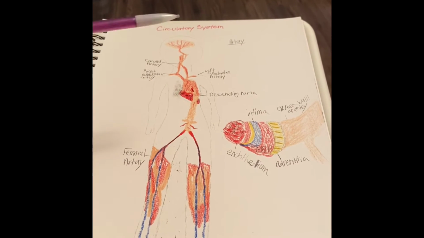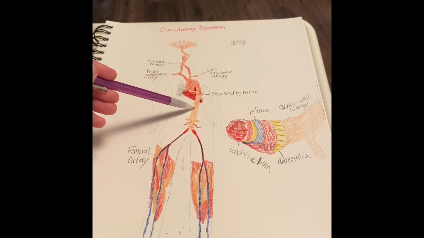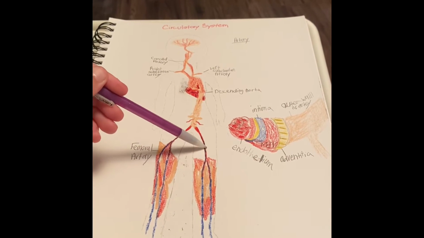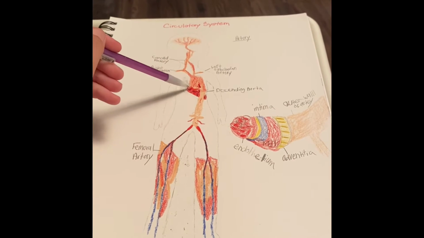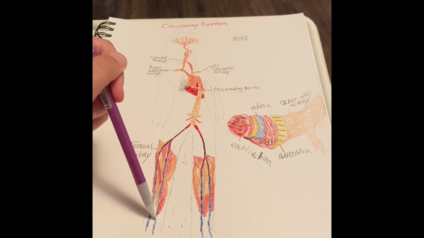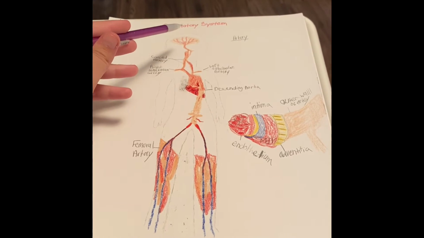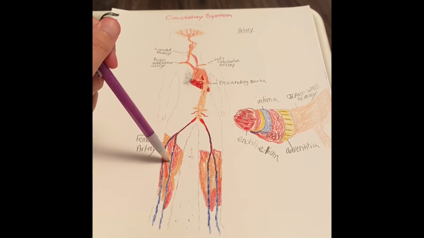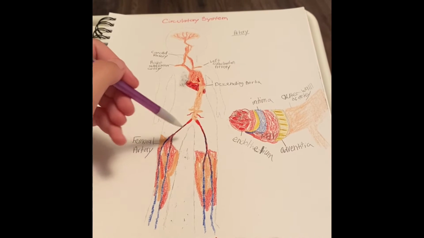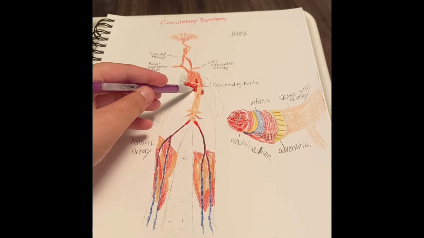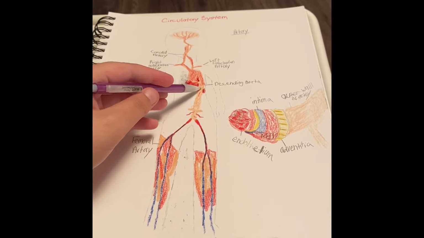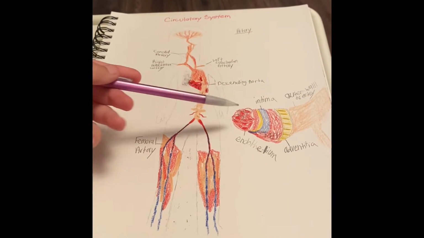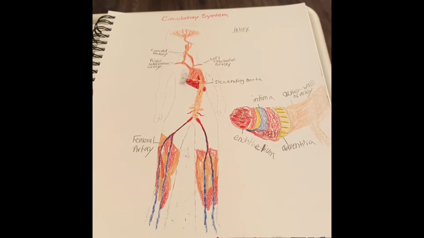Now when the heart carries oxygenated blood throughout all of the body, okay, it could go to here, it could go to here, it could go everywhere throughout the body, okay? Now, when it's done that, what does it need to do? It needs to go back to the heart to get oxygen again. Why? Because the blood doesn't have any oxygen in the blood.